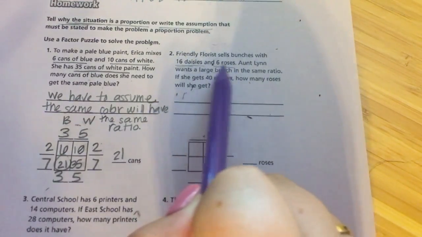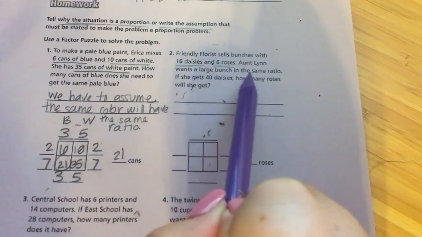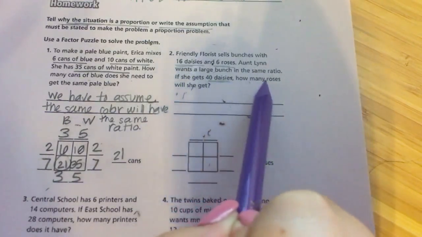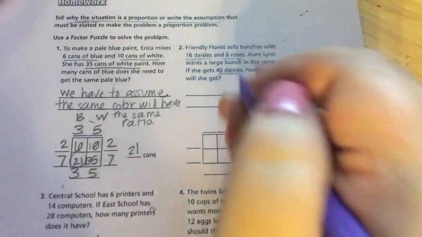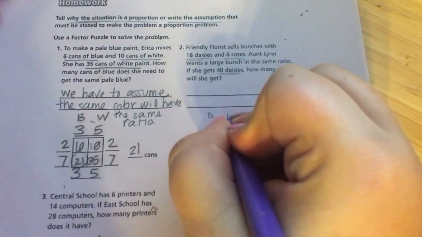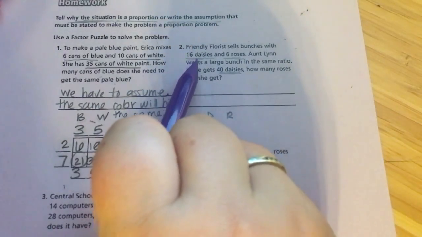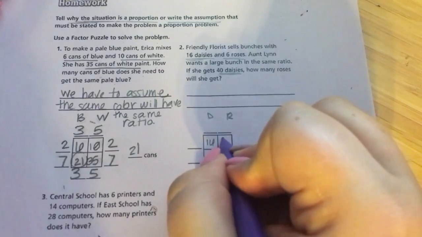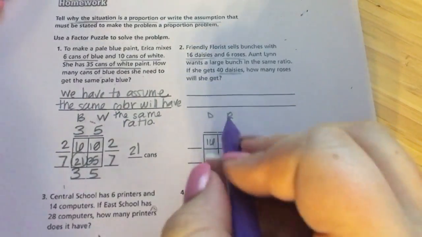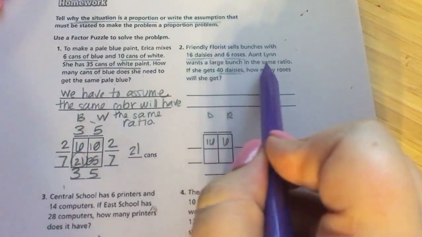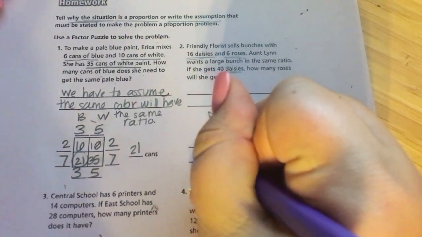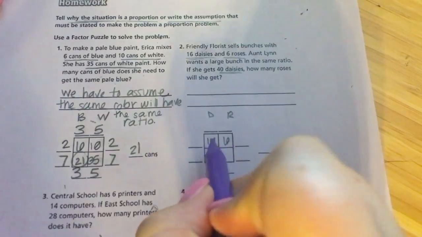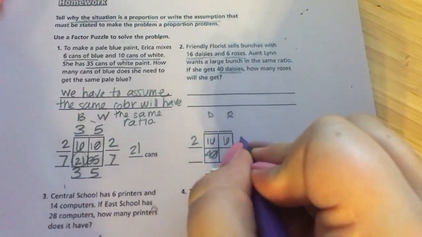Friendly Florist sells bunches with 16 daisies and 9 roses. Aunt Lynn wants a large bunch in the same ratio. If she gets 40 daisies, how many roses will she get? So I label it D and R. Under the D I write 16, and under the R I write 6 because that's roses. She has 40 daisies, so I put the 40 under the 16. Now I'm looking for that magic number that will go under the 6.